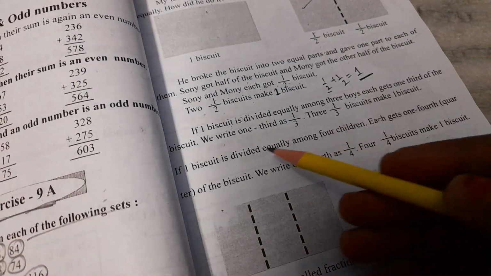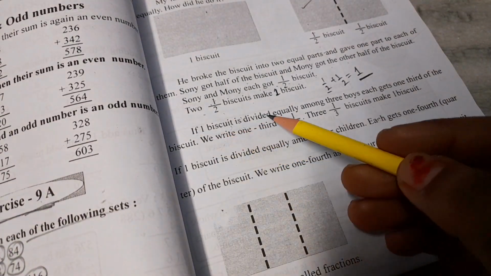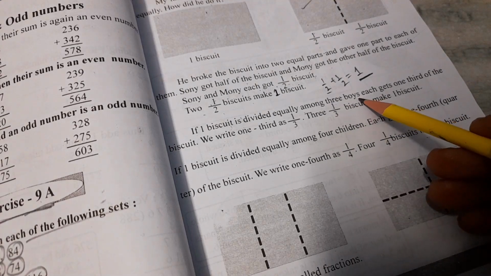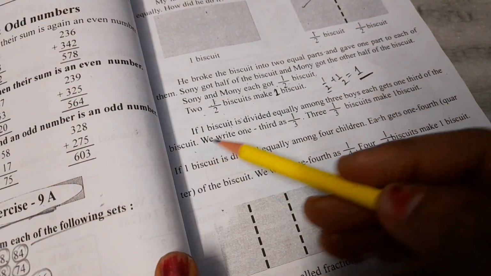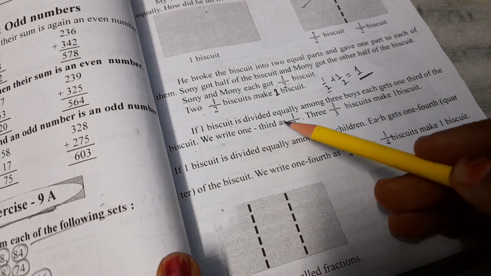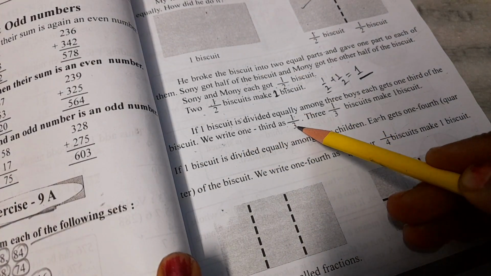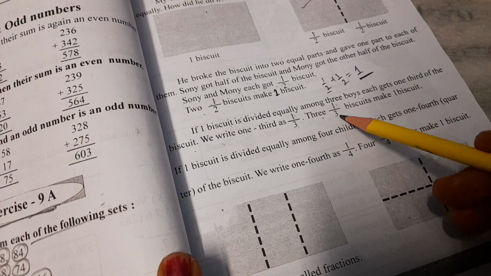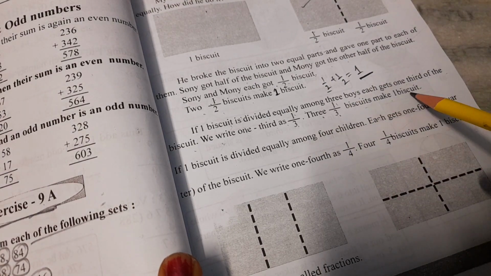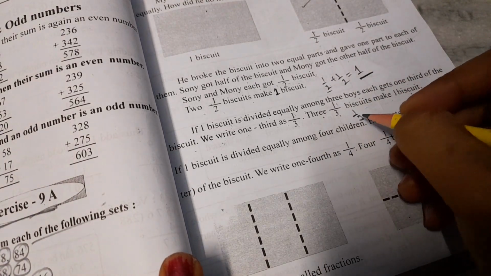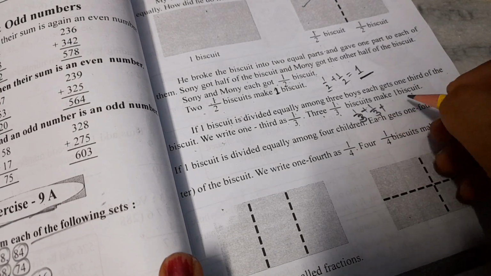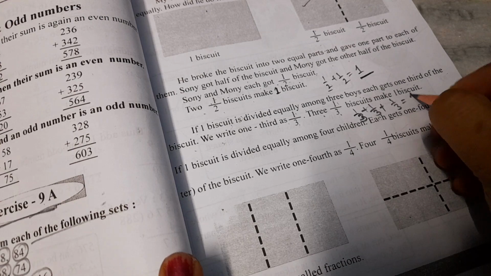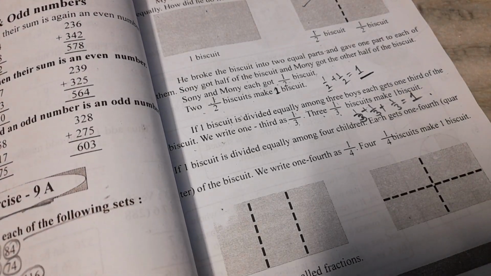Got it? Now, if one biscuit is divided equally among three boys, each gets 1/3 of the biscuit. We write 1/3 as 1 by 3. That means 1 by 3 plus 1 by 3 plus 1 by 3 makes 1 biscuit. Okay?